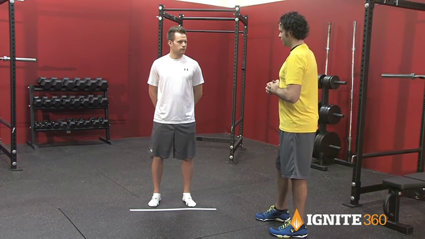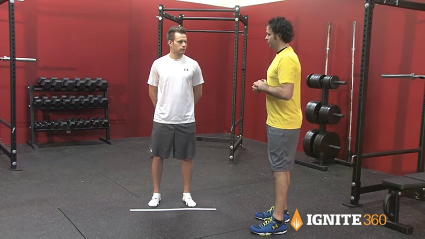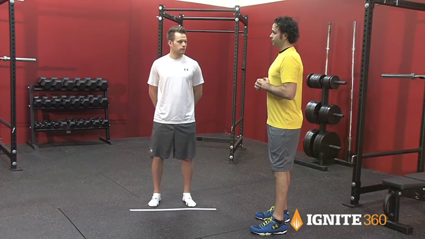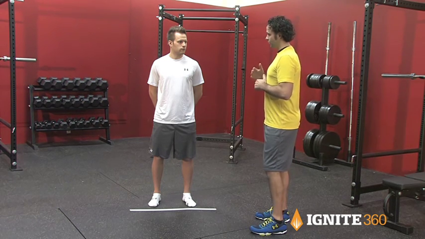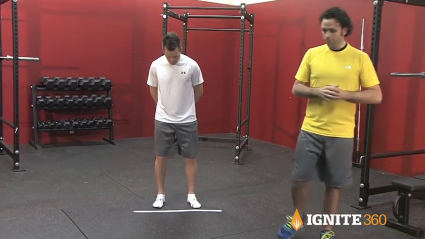Keeping the shoulders retracted and the hips level, you'll then rotate the opposite shoulder towards the leg on the ground as far as you can. To obtain a score, you must return back to the start position with control. Is that clear? Yep. Okay, when you're ready.